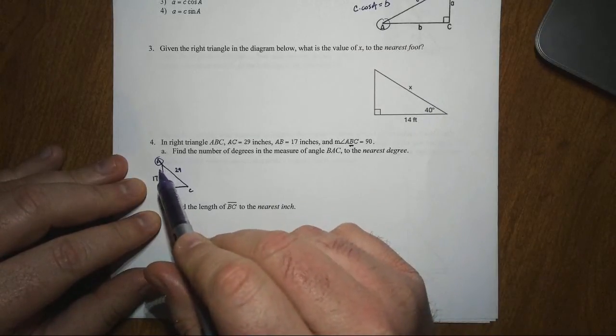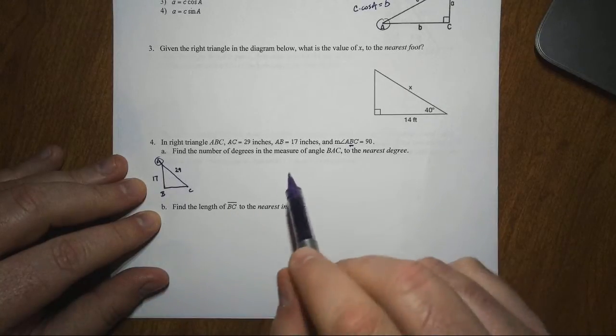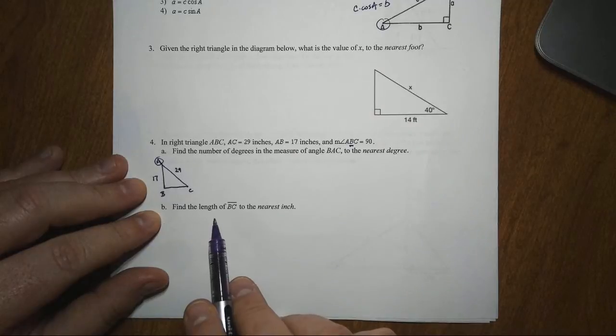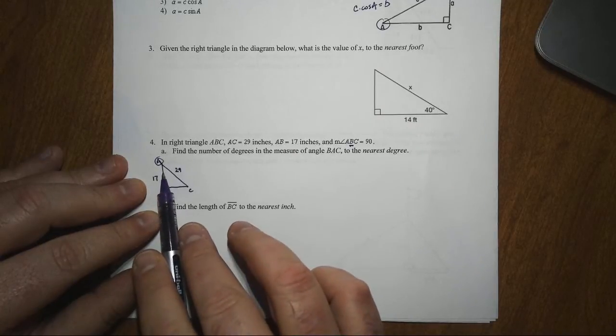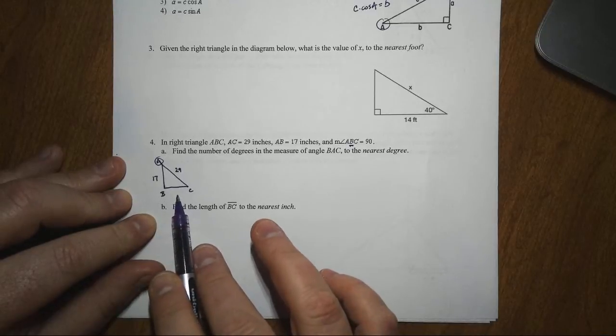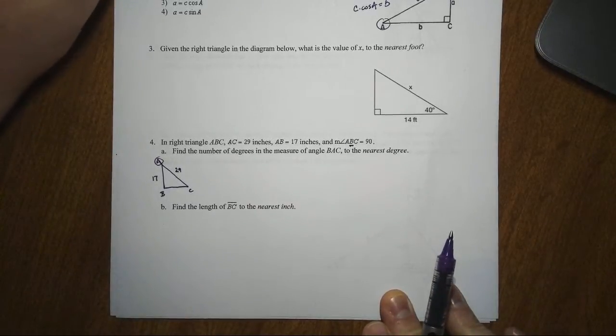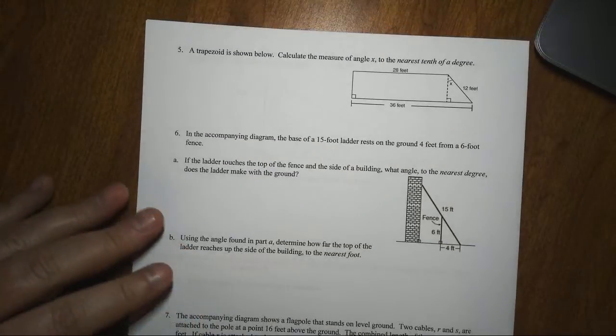This time you're looking for angles, so you're going to use the inverse. So label your sides, pick your trig function, use your inverse. For the find the length of BC, you can either use the answer from A and do another trig, or because we're using these two sides and finding BC, we could also use Pythagorean theorem. So I'll let you pick for that one. Okay, nearest inch, make sure you're rounding appropriately.